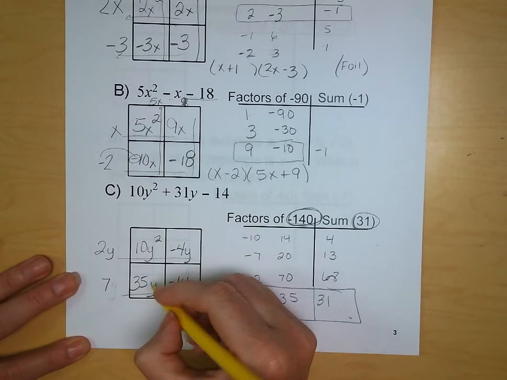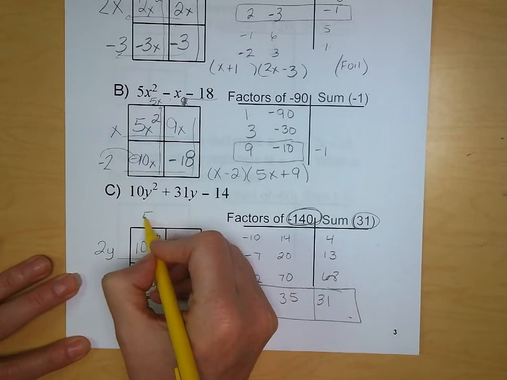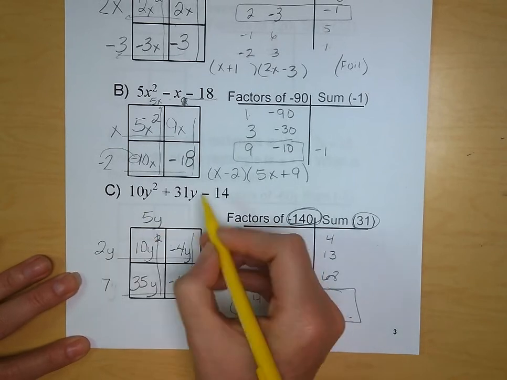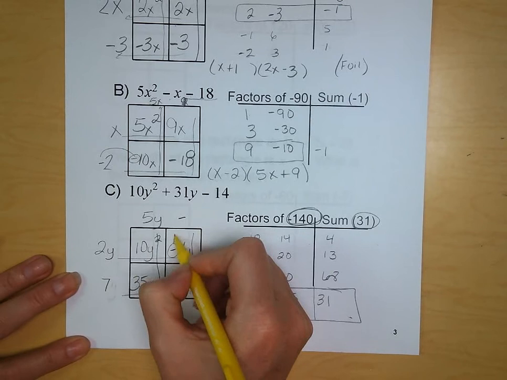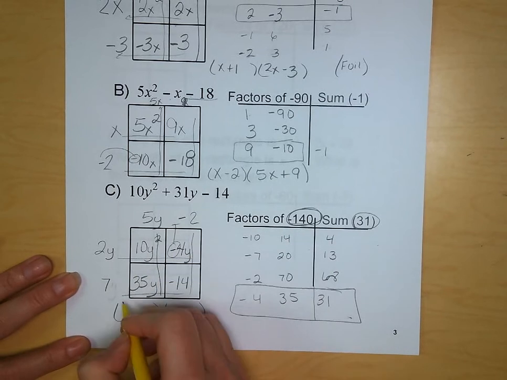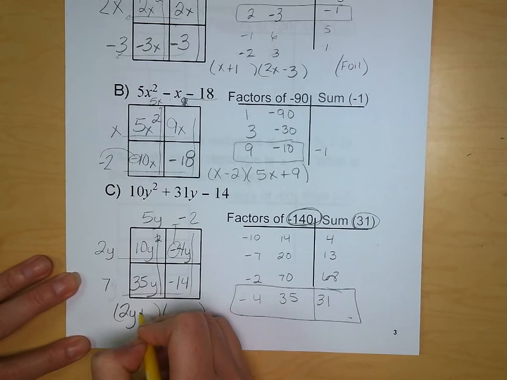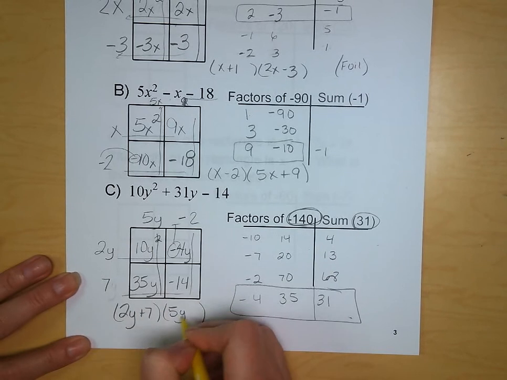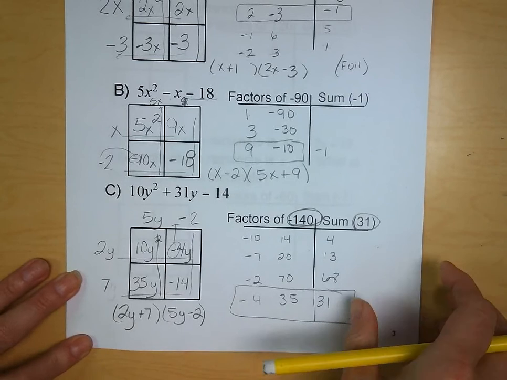Our first column, our common factor is 5y. And our second column is a negative 2. So our parentheses, we've got 2y plus 7, and 5y minus 2. If you wrote it the other way, it's okay.